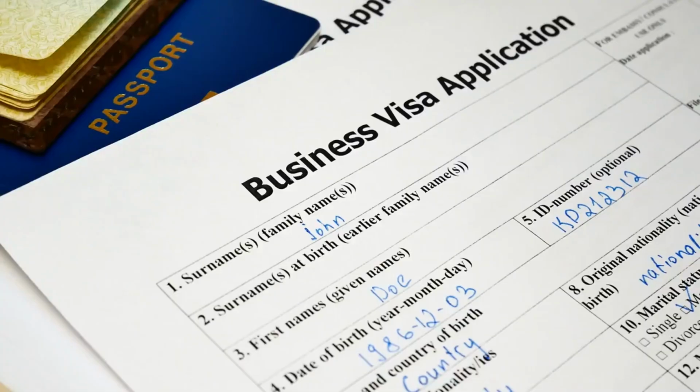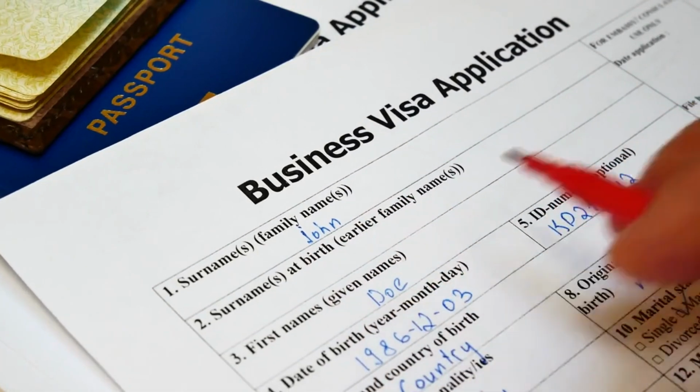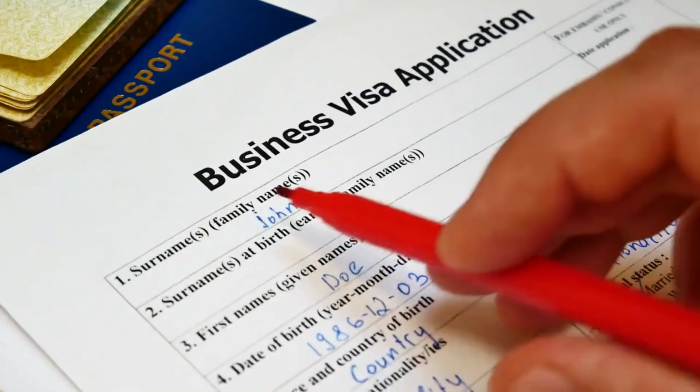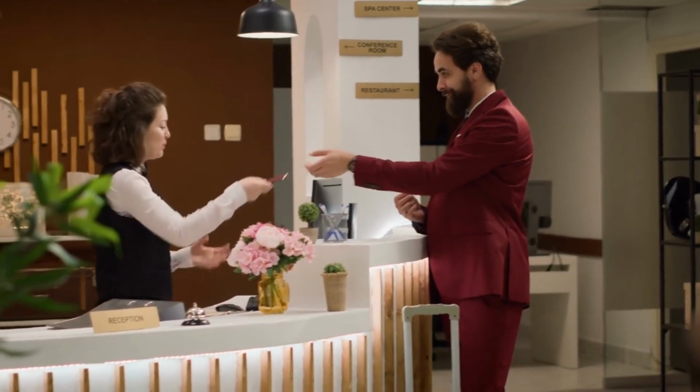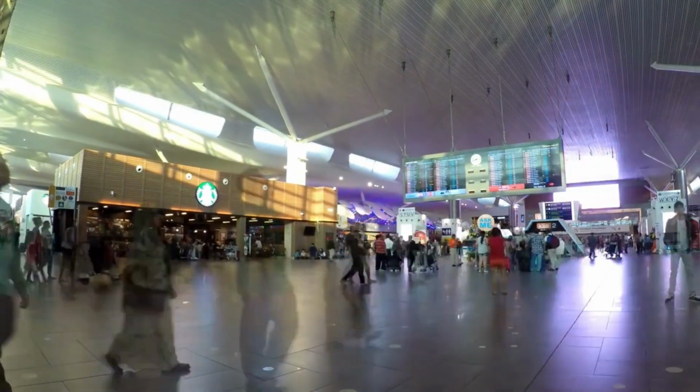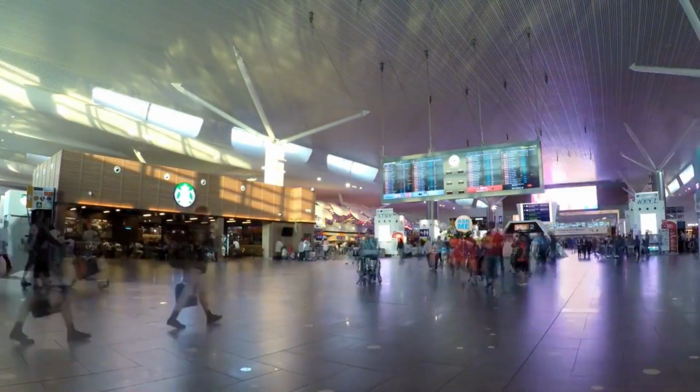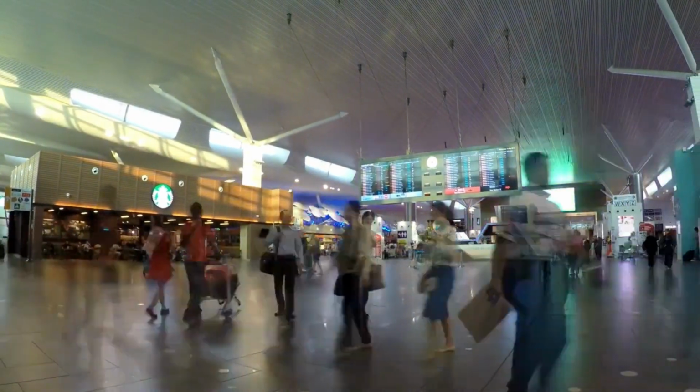Common questions. Q. Can I reapply if my visa is rejected? A. Yes, but only after addressing the reason for rejection. Q. Do I need a confirmed flight or hotel booking? A. No, only tentative plans or itinerary are sufficient. Q. How long is the B2 visa valid for? A. It can be valid for up to 10 years, with multiple entries, but your stay per visit is usually limited to 6 months.